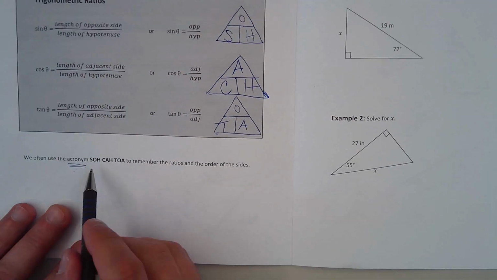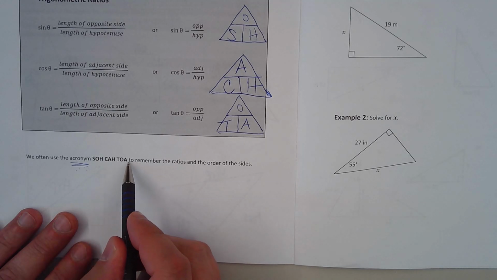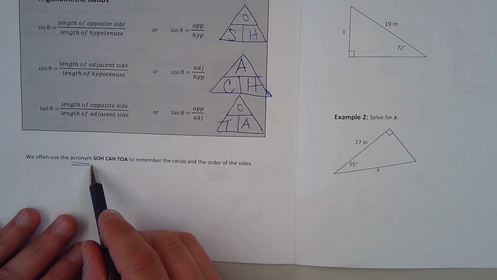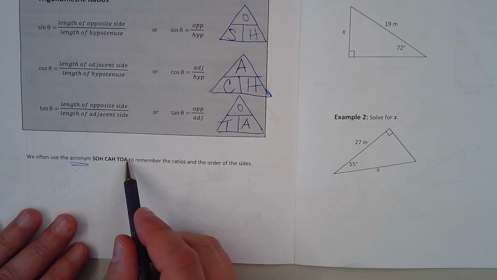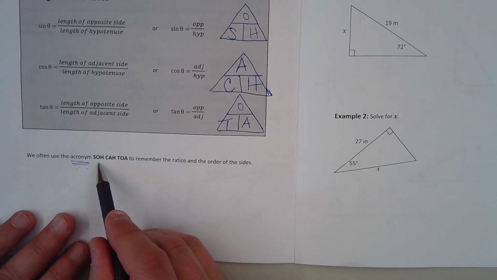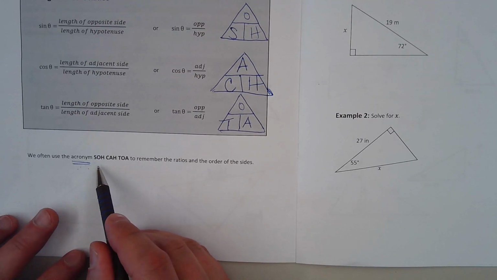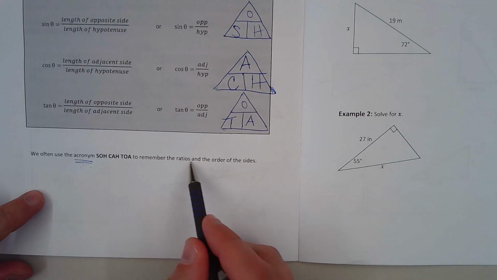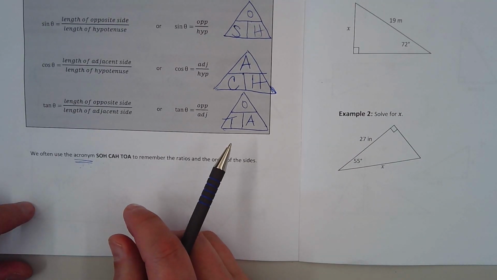So we can often use the acronym SOHCAHTOA. You can say it, right? SOHCAHTOA. SOHCAHTOA. You can make it sound kind of really important. SOHCAHTOA, to remember the ratios and the order of the sides. Okay.